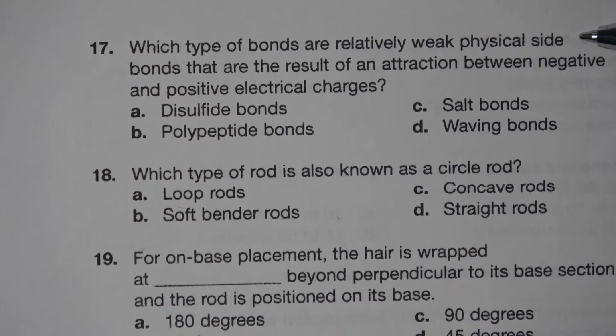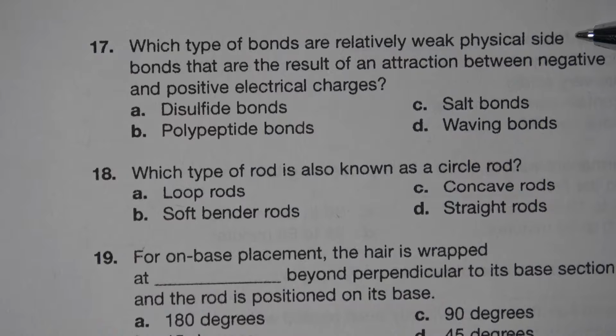Number 17. Which type of bonds are relatively weak physical side bonds that are the result of an attraction between negative and positive electrical charges? Is it A, disulfide bonds, B, polypeptide bonds, C, salt bonds, or D, waving bonds? And your correct answer is C, salt bonds.